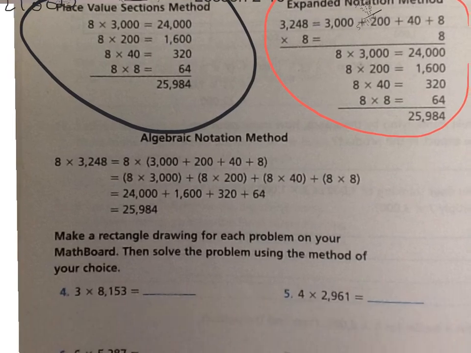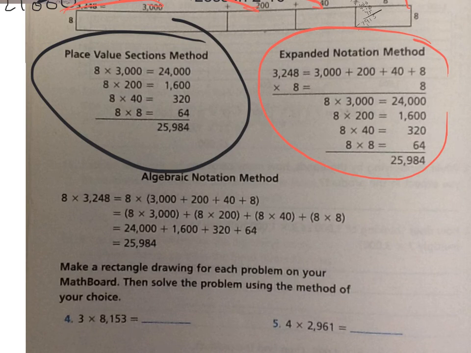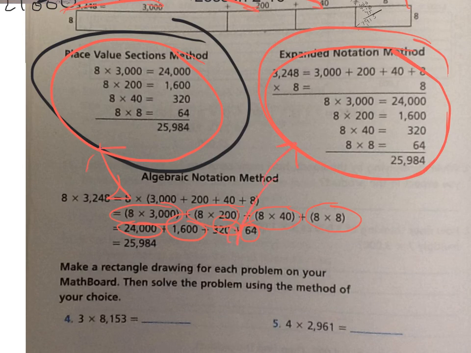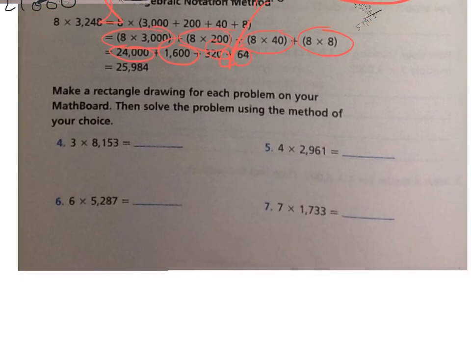And basically, all the work you show, okay, as you can tell, in the place value sections method, you're just taking the total you got in each box. Here, you're breaking it apart and pretty much showing the total that you got in each box. Then the expanded notation, or the algebraic notation method, is a little trickier, where you're taking each partial product, pulling them apart, and then you're adding them all together. It looks different. But boys and girls, all these things will equal the exact same. So I want you to make a rectangle drawing for each of these problems.